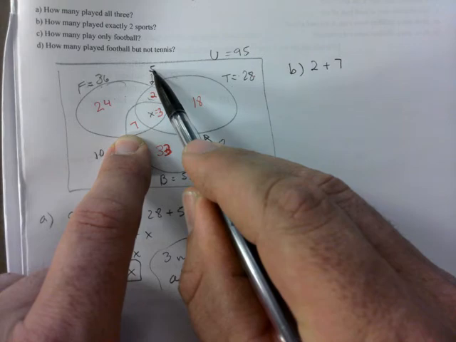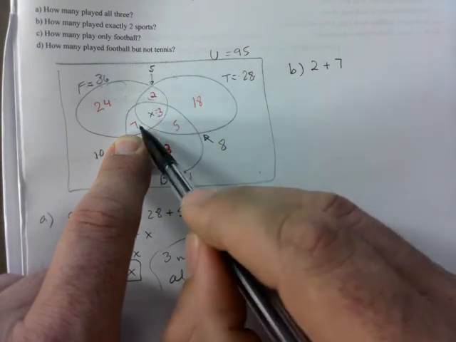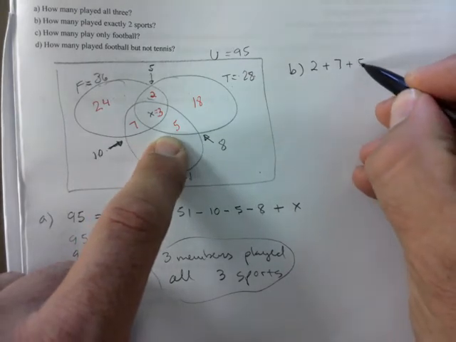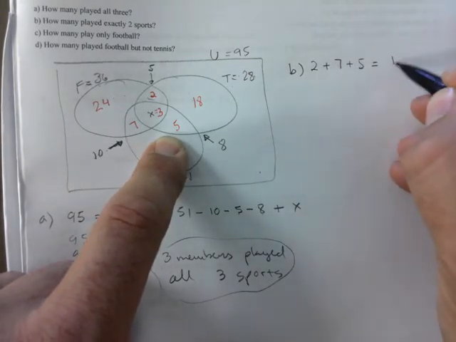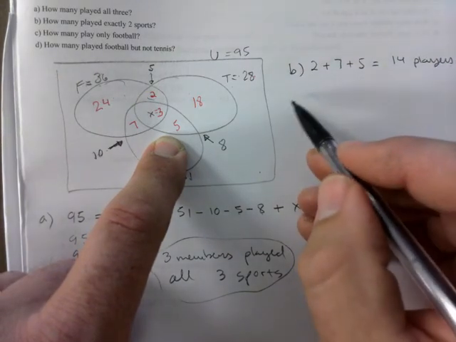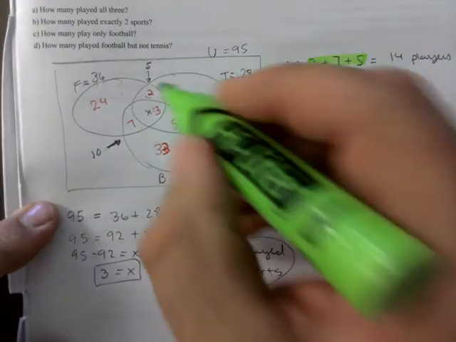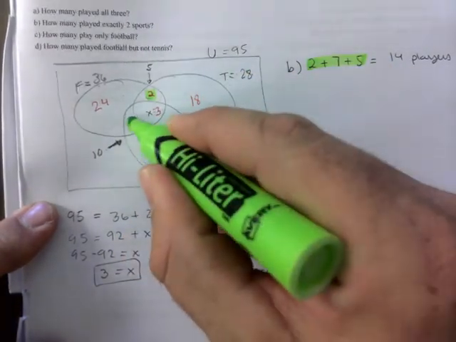If you said 5, then there are some that played more than 2, right? So it's the 2, the 7, and the 5. 7 and 7, that's 14 players or members. Okay? Want me to highlight that? Sure. There.